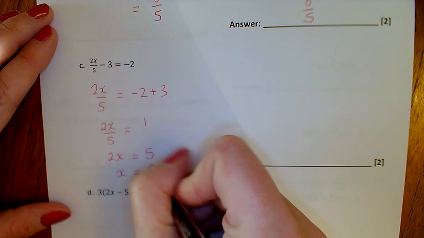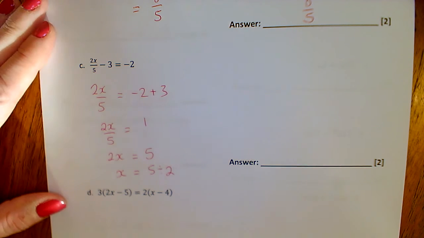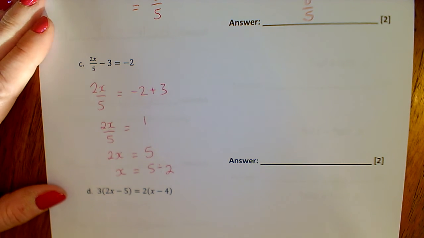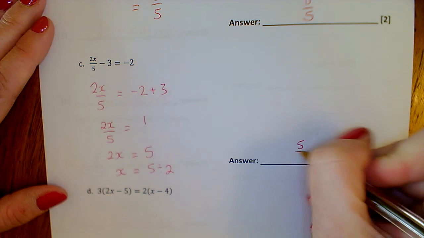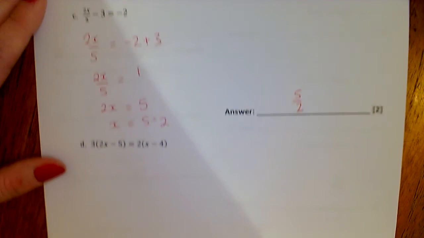And then again, to get x, we're going to have to divide by 2. So 5 divided by 2, you'd write it as 5 over 2 or 2.5.